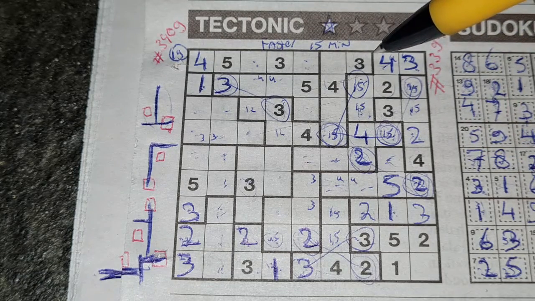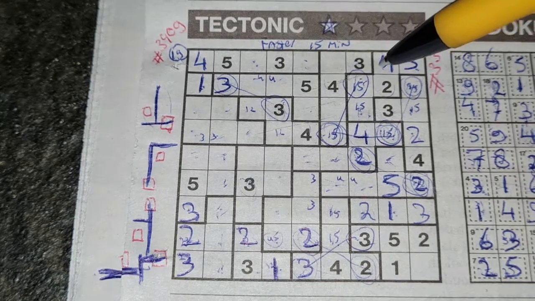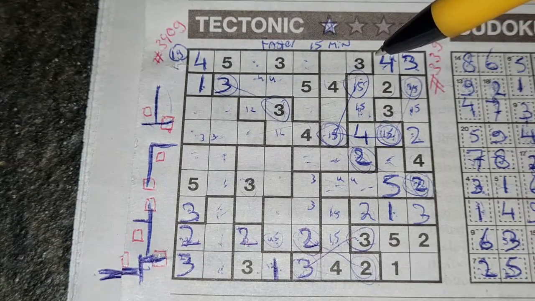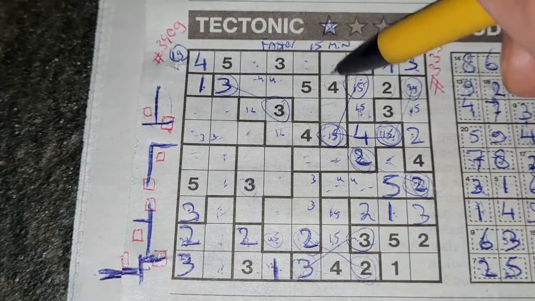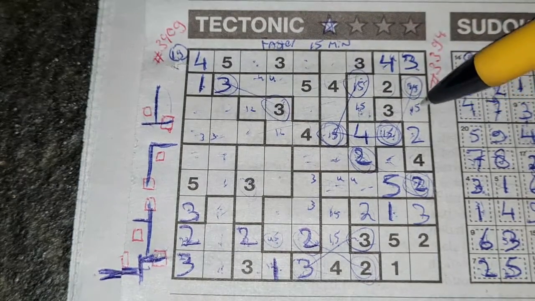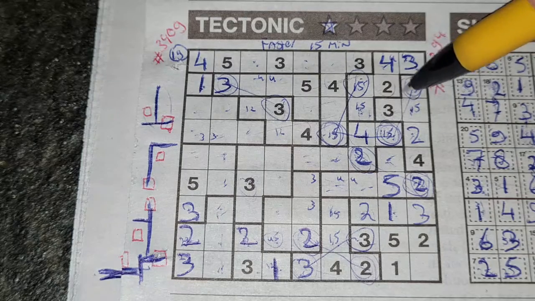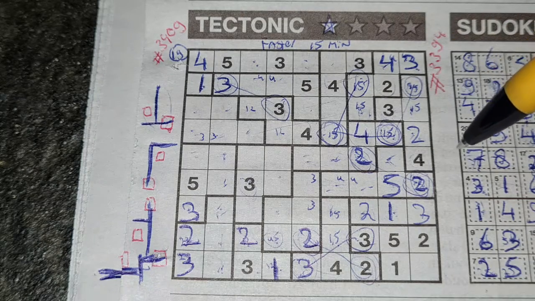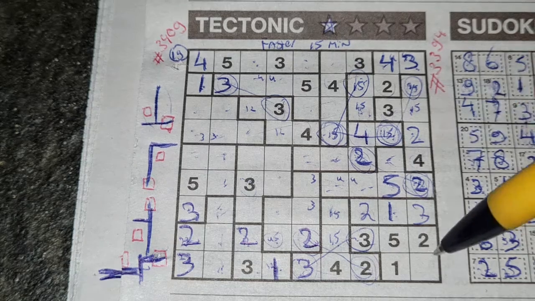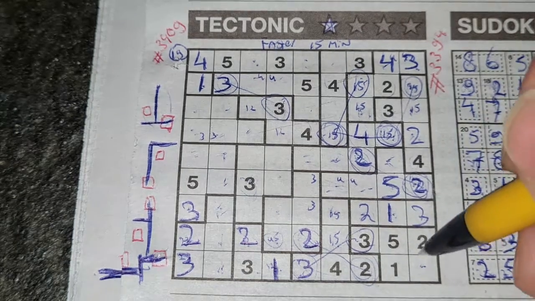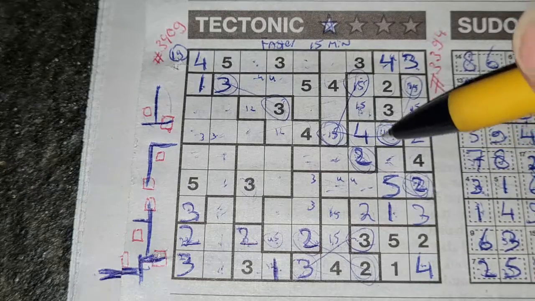That means... let me see. The 2 is missing here. Okay. One box left in this area for number 4.